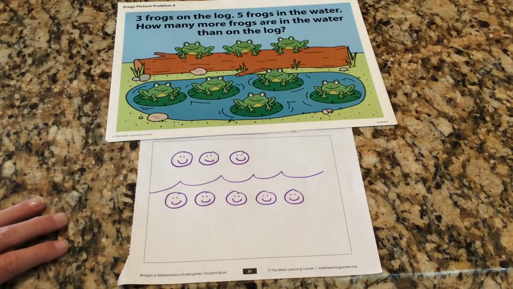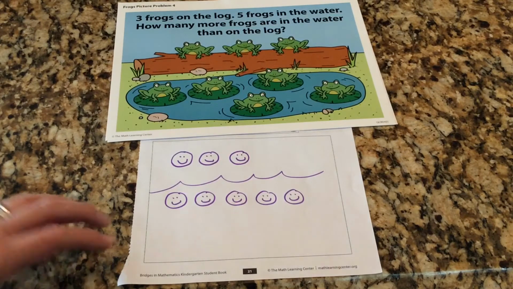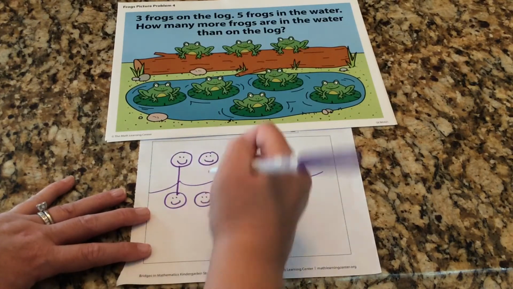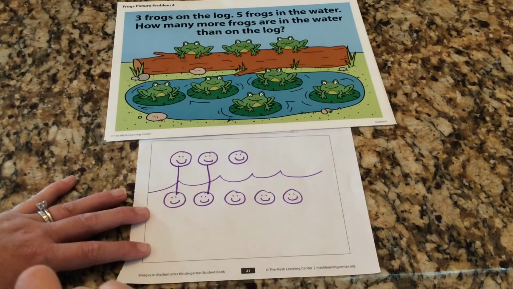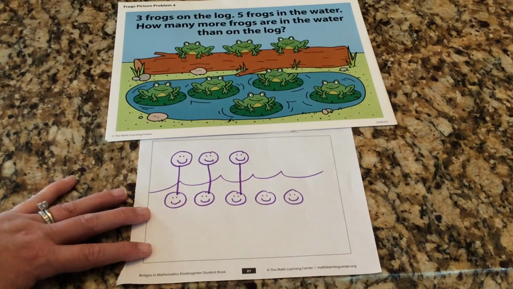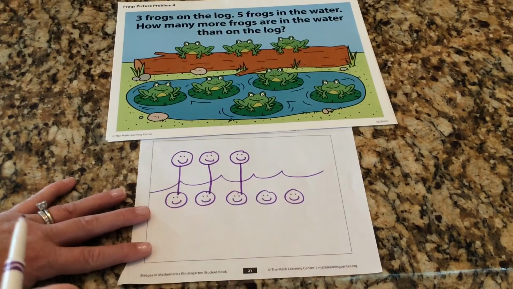Well, we want to know how many more are in the water than on the log. So I'm going to buddy them up. Because if you can buddy them up, it's the same. So here's a log friend to a water friend, a log friend to a water friend, a log friend to a water friend. Uh-oh, I don't have another log friend to draw to a water friend.